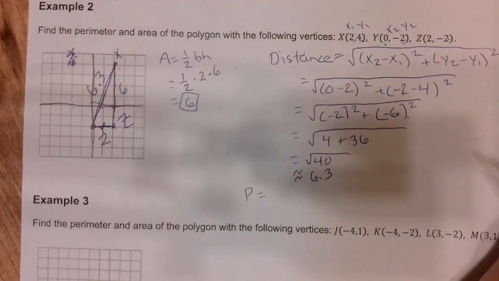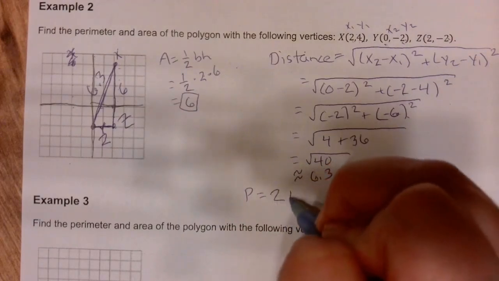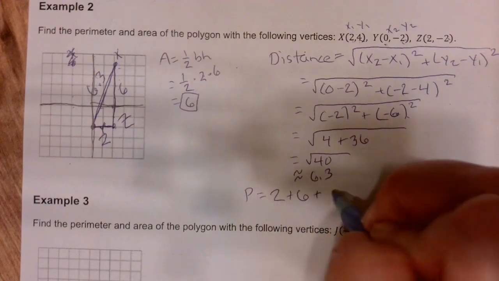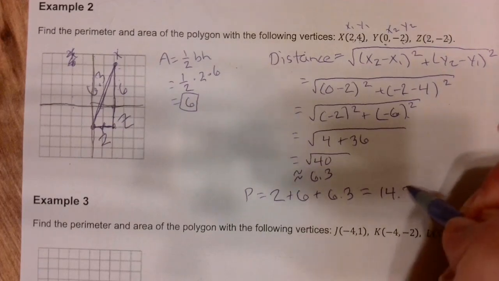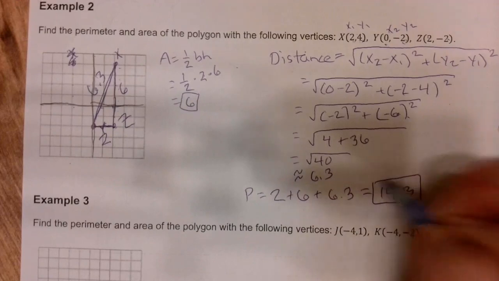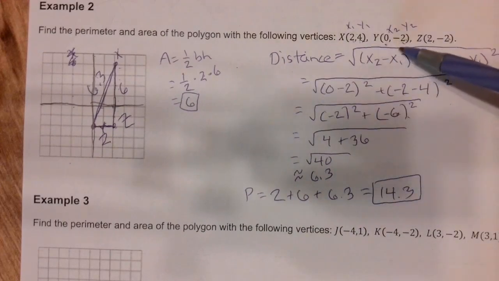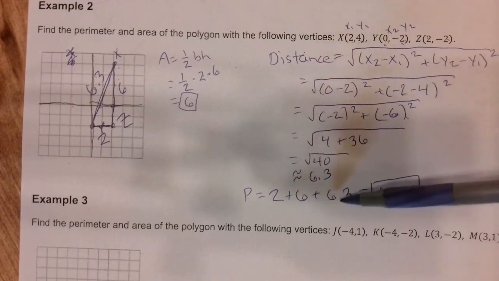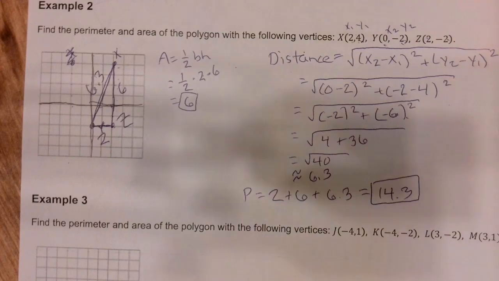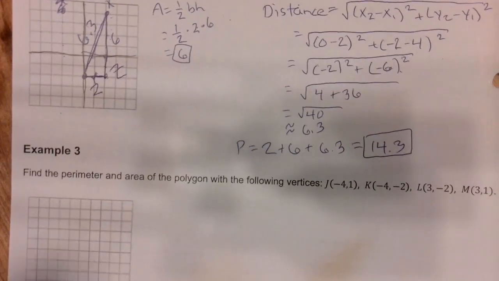So all that just to get the third side so we can add them up. The perimeter, add up all 3 sides. 2 plus 6 plus 6.3 is 14.3. Now, all of this is required. Even once you get to 6.3, don't just type this into your calculator. Make sure you write it down so I know what you're adding, just in case you add incorrectly and get a wrong answer.